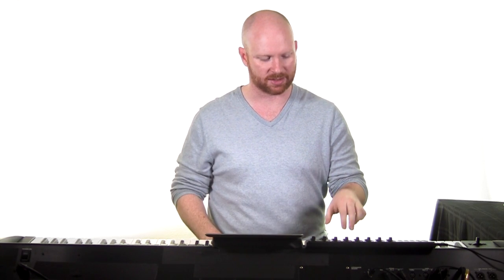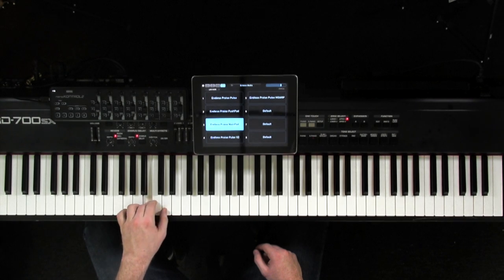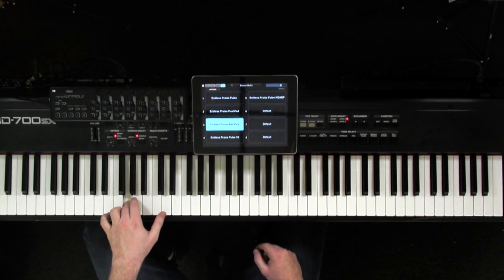The next one is just a big main pad. It's a big kind of epic synth sound. It sounds like this. Big, kind of nasty sounding. It's got a lot of dirt, very epic sounding.